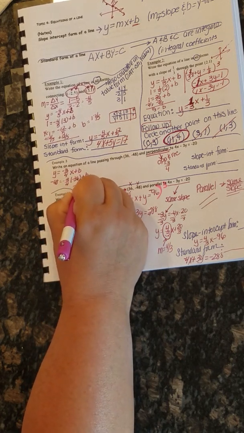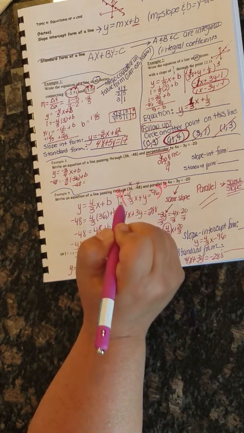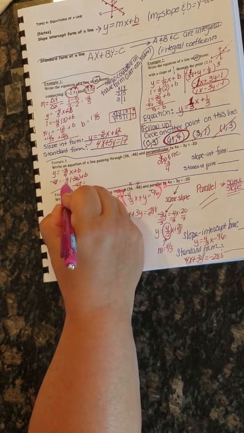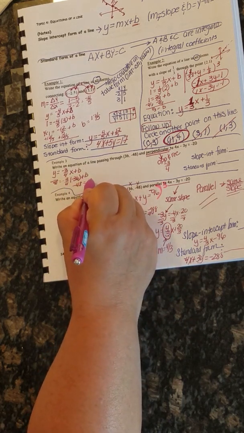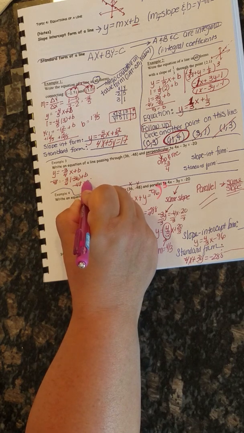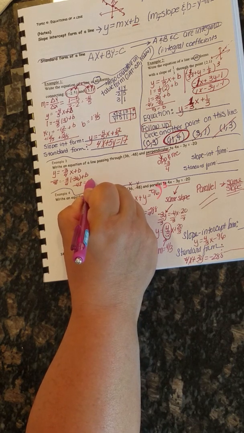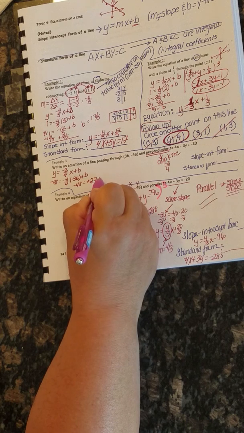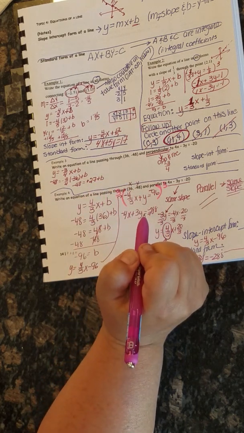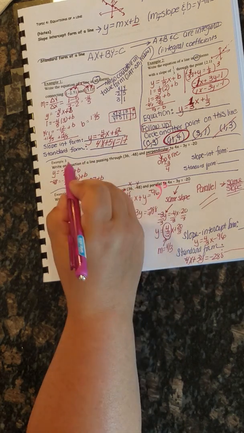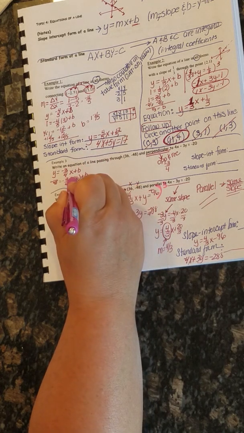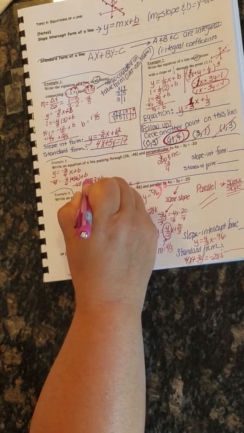So I'll get negative 48 is equal to, looks like this cancels and it's a positive 27 plus b. 3/4 times, oh, it's a positive 36 right here. So this is going to be a negative 27.